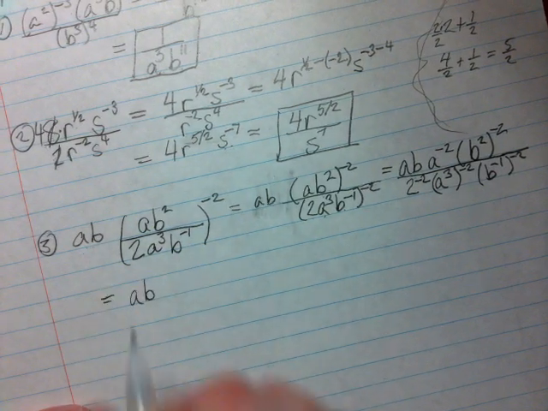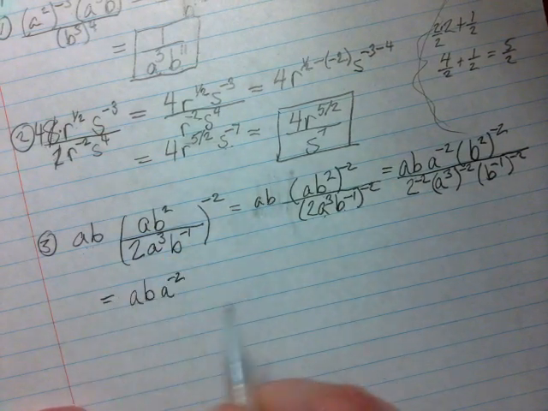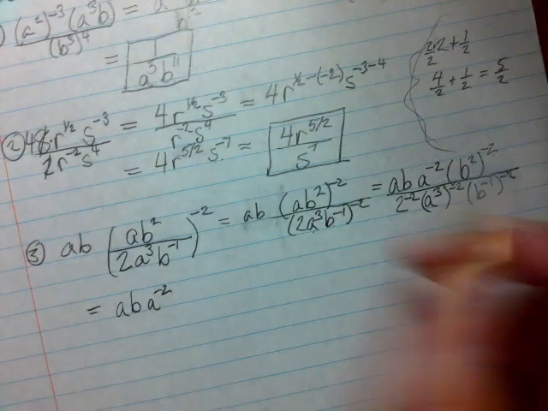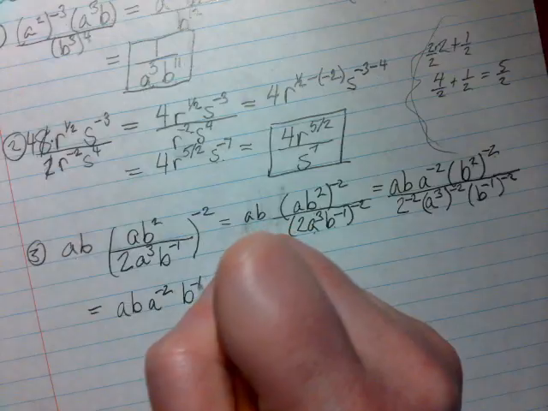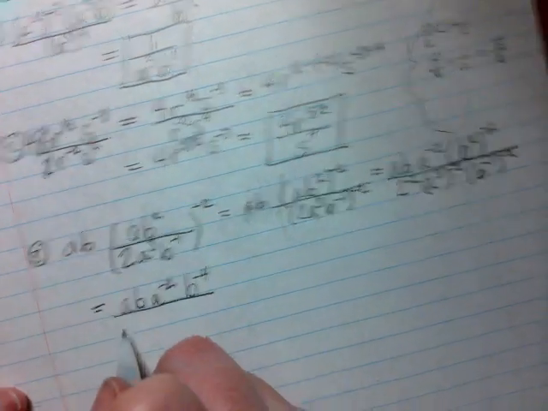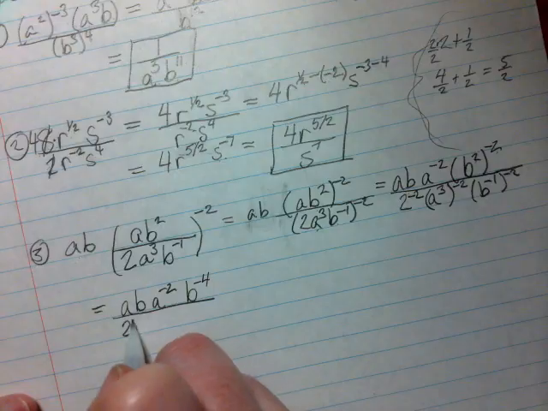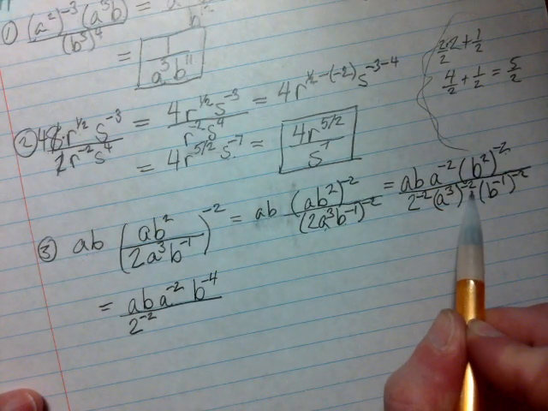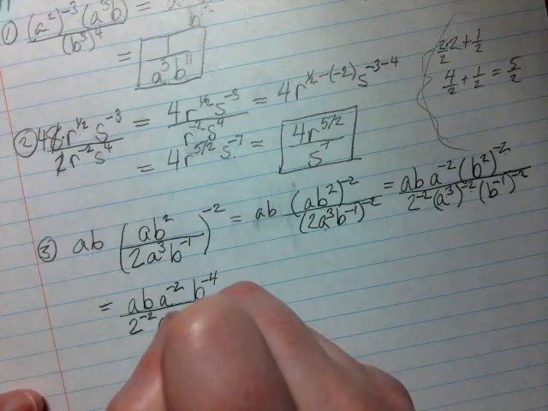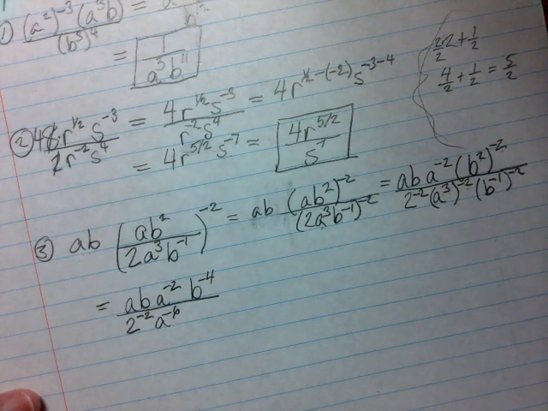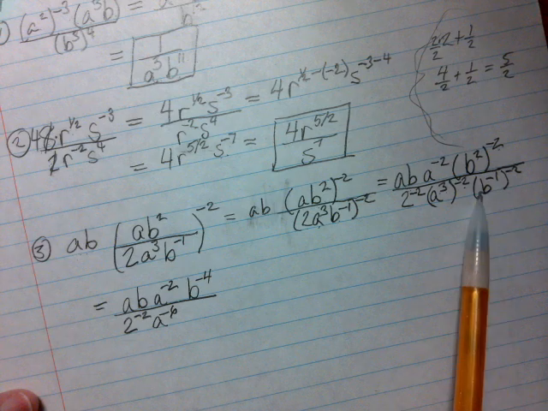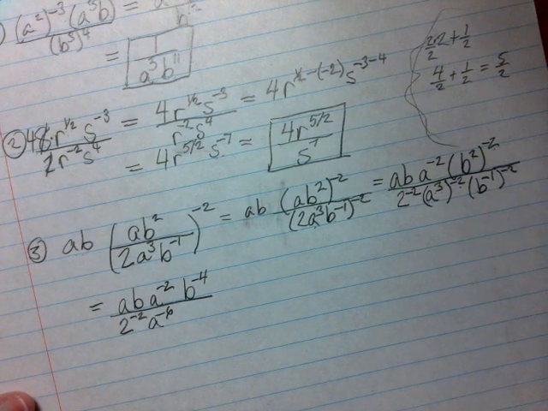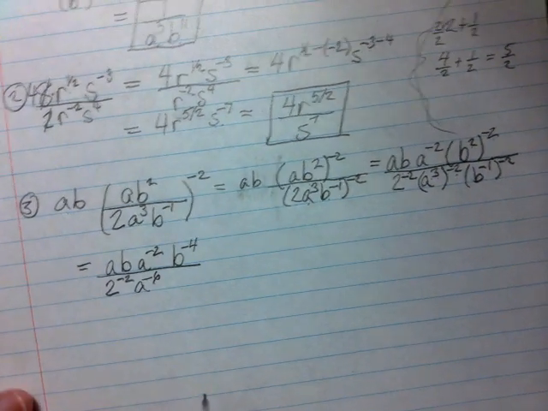All right, so AB, a to the negative 2, and now 2 times negative 2 here is negative 4. And then on the bottom, I have 2 to the negative 2, and then a cubed to the negative 2 is 3 times negative 2 for the power. This is a to the negative 6. And then b to the negative 1 to the negative 2. So negative 1 times negative 2 is positive 2.